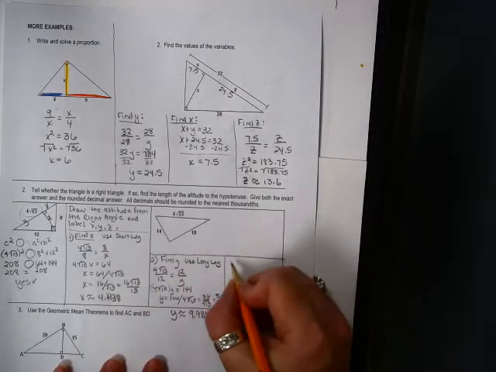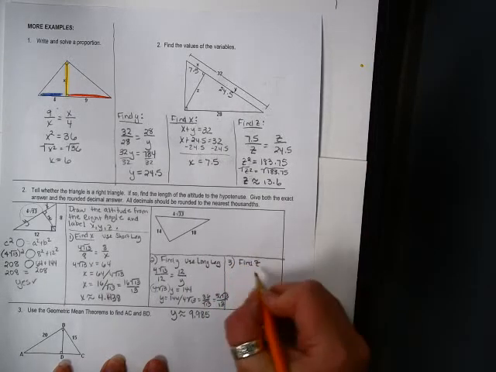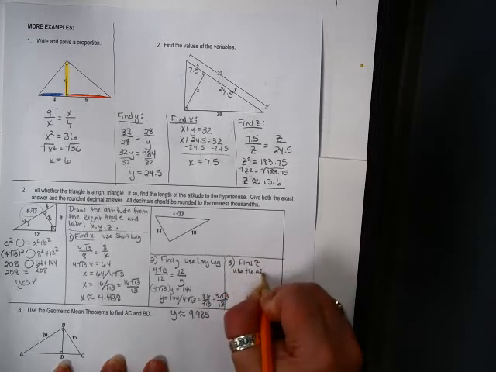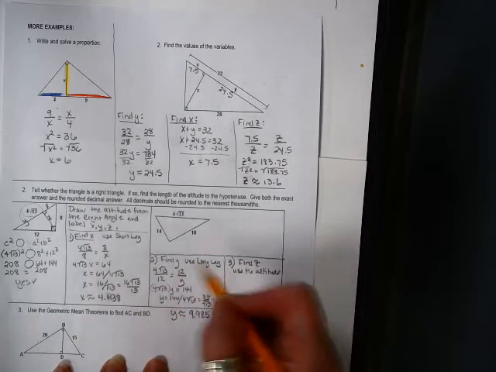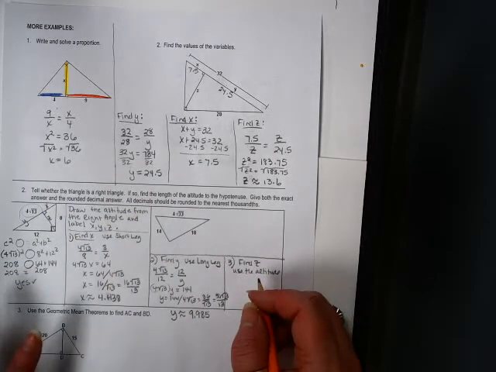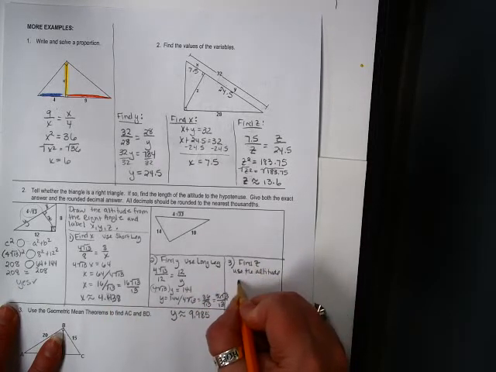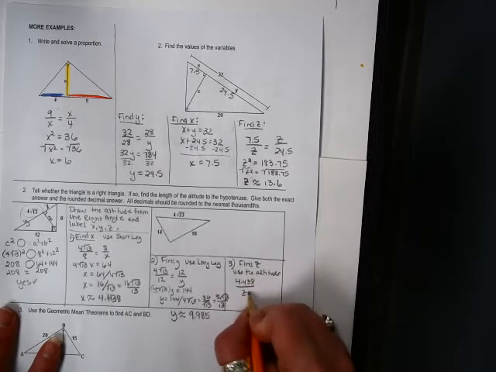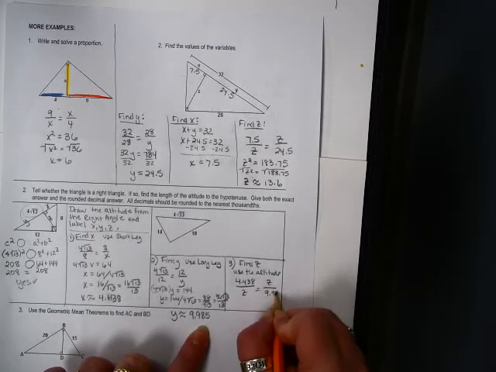Last one. Number 3. Find Z. This time we're going to use the altitude. I'm going to go ahead and use the rounded answers. 4.37 over Z equals Z over 9.985.